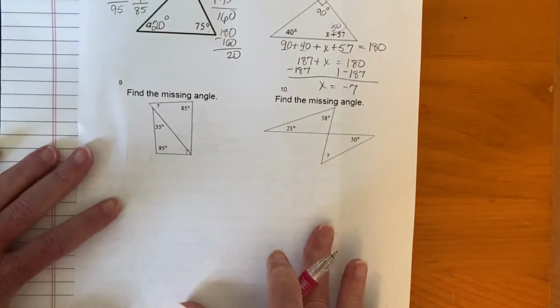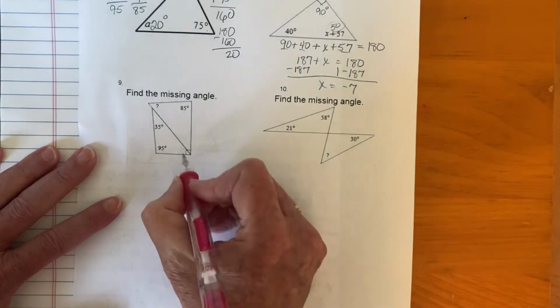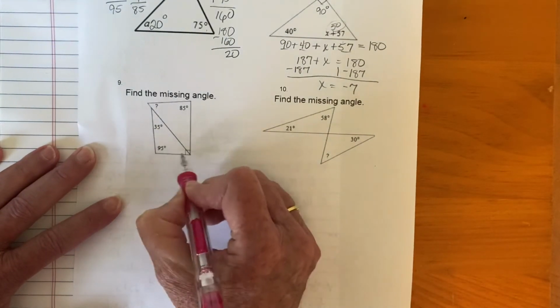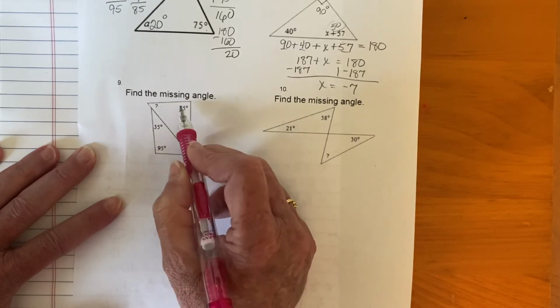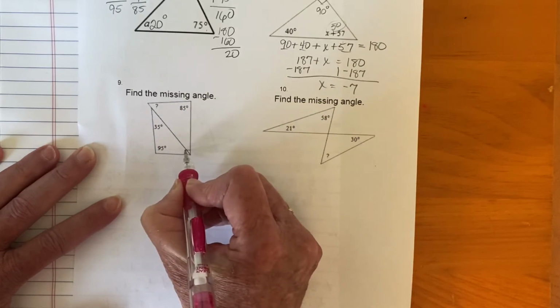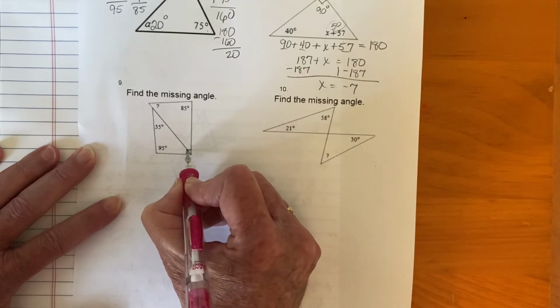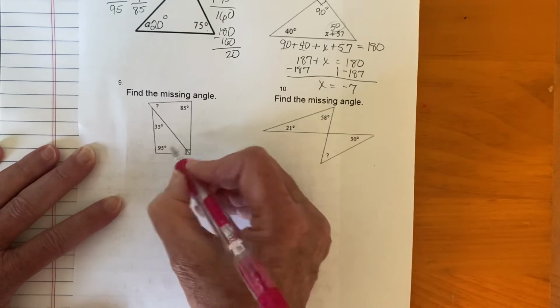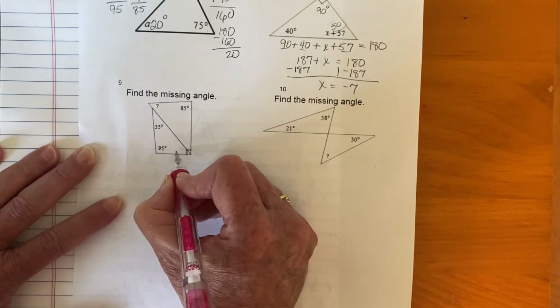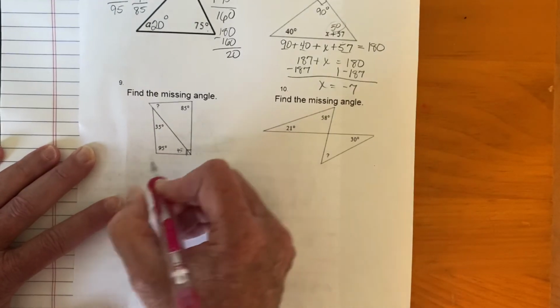All right, for number 9. I'm looking at this right here. I've got one triangle that I know 2 of the angles of, and one triangle I only know 1 of the angles of. So if I find this angle right here, well, this angle right here is split in half. So does that mean that this is 45? Well, let's test it and see.